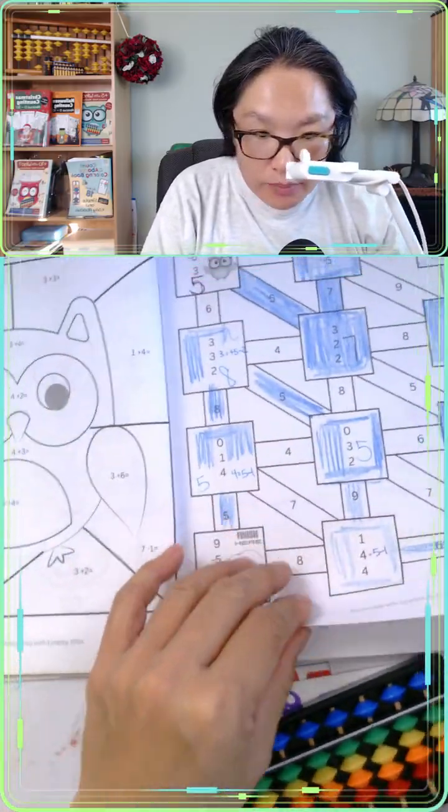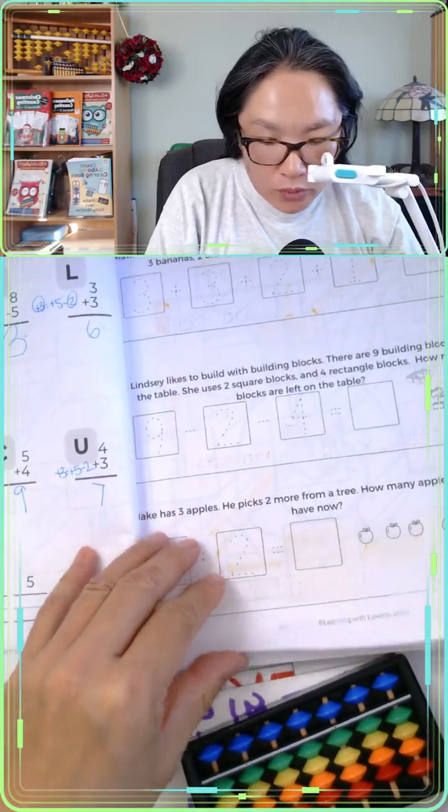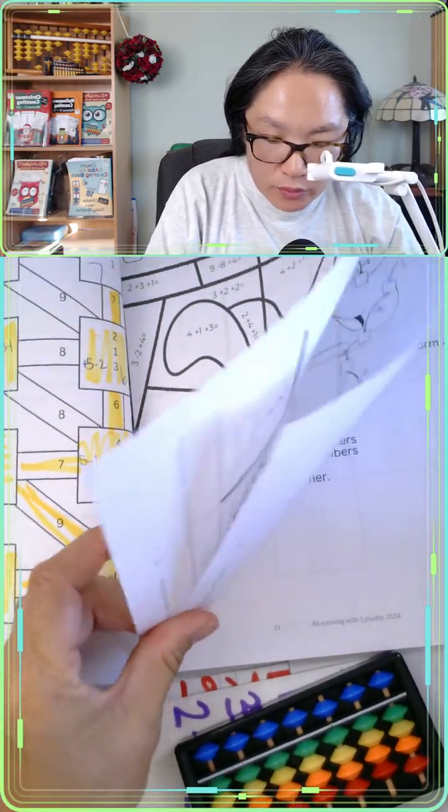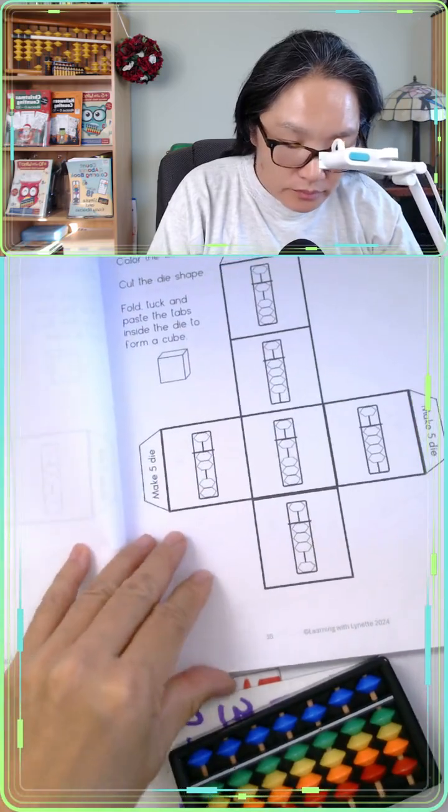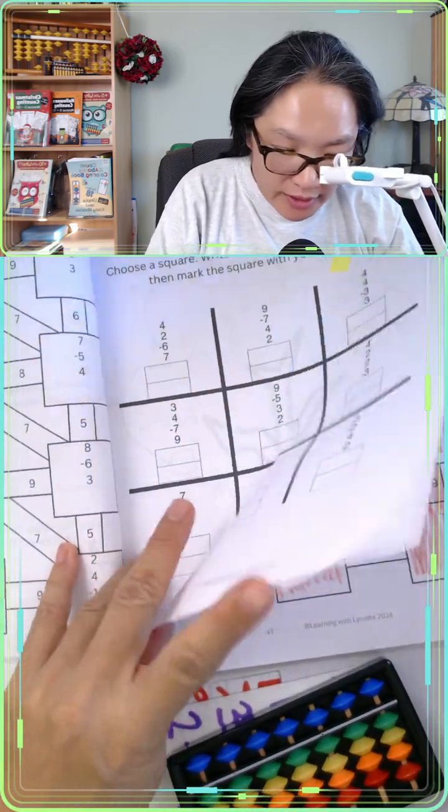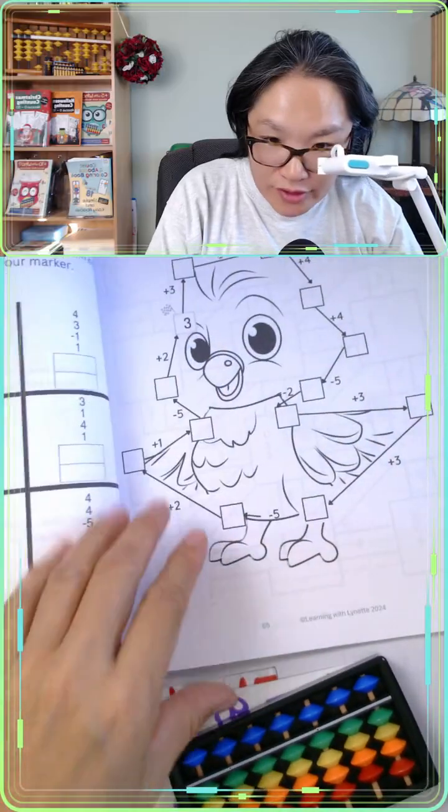So here we do color by number. We do hidden words. We do word problems, and we do more color by number. And then we have tic-tac-toe. And then if you're ever interested, I do have answers in the back.